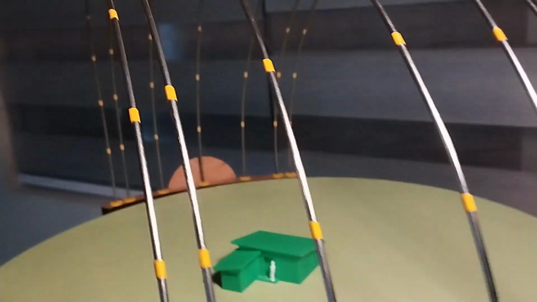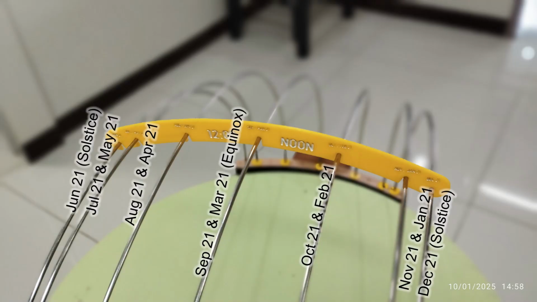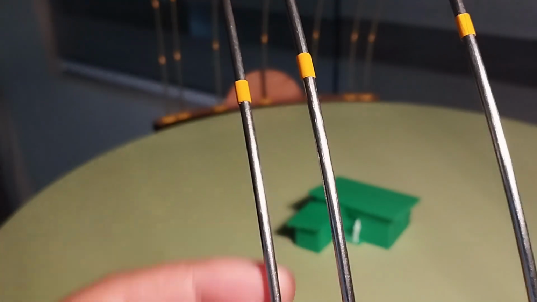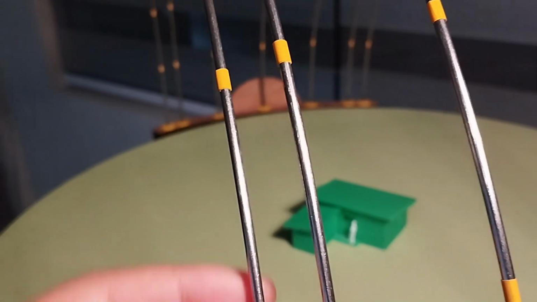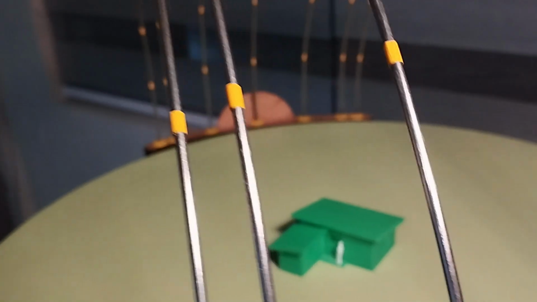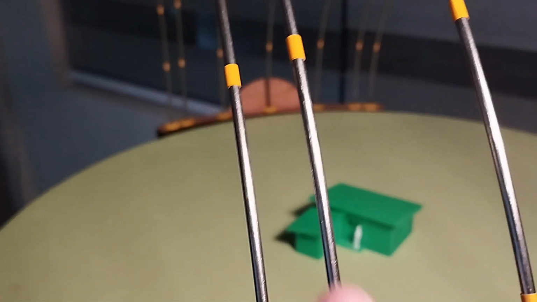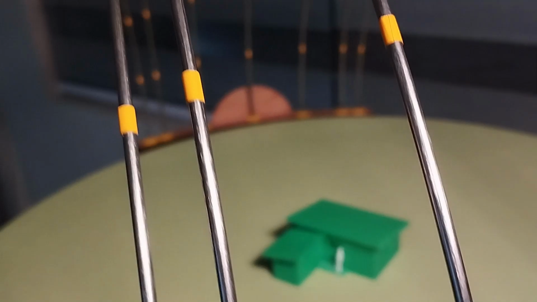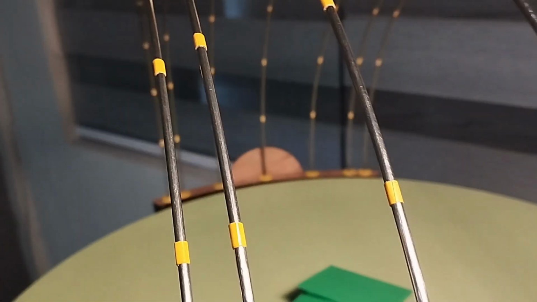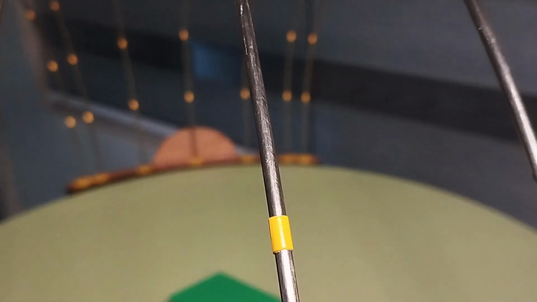Okay, so this stainless steel, there are 7 rings. They represent a particular day of each month. So for example, here you would see June 21. This outermost ring to the left, to the north, would be June 21. Then the next one would be July 21. And then guess what? It's August 21, and then September 21, October 21, and then November 21, and the last would be December 21.